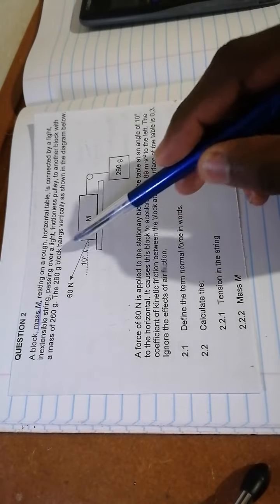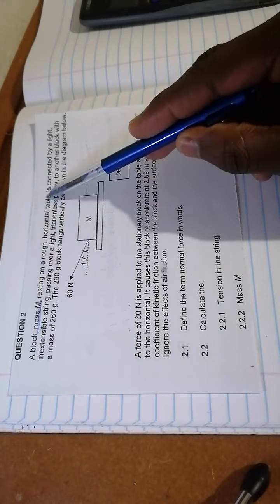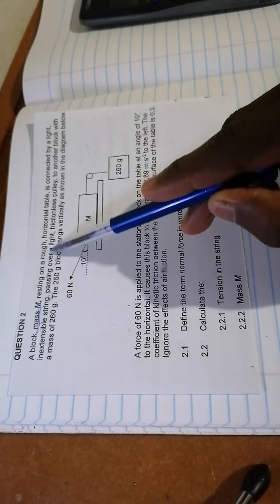As you can see, we are given a Newton's law question. Guys, the first thing to do with Newton's law is to go through the statement. So they say a block of mass m, they're talking about this block, is resting on a rough horizontal table. It's connected by a light inextensible string passing over a light frictionless pulley to another block with a mass of 260 grams.